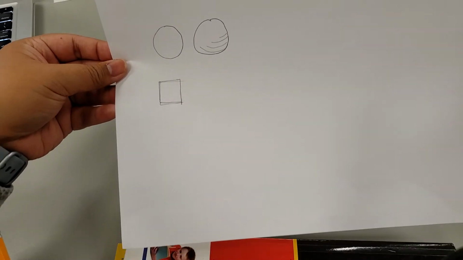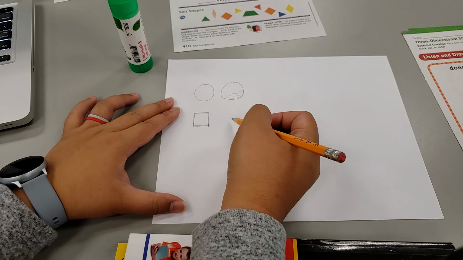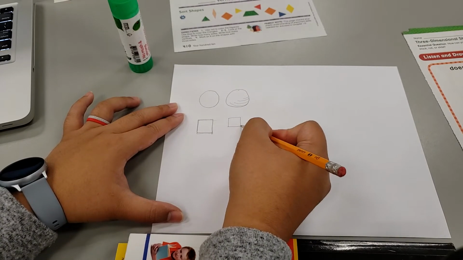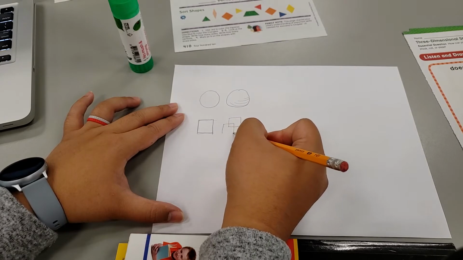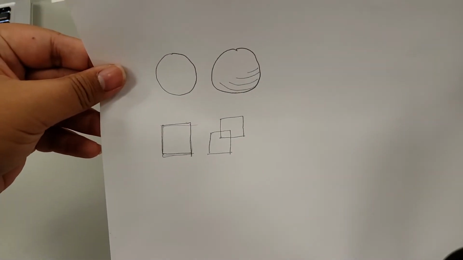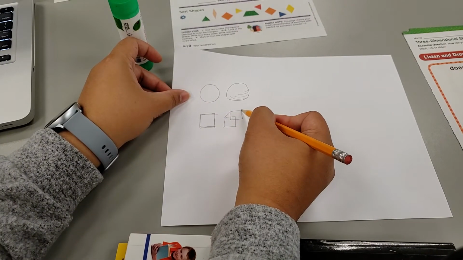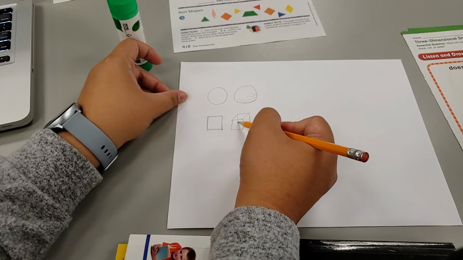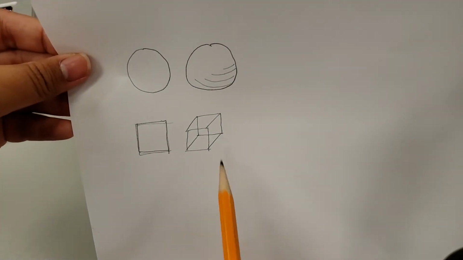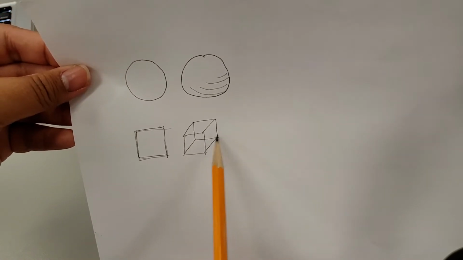This one might be a bit challenging, but keep practicing and you can do a great one. You'll need to do 2 squares that touch in the corner. Does everyone see that? After that, you can draw the lines to show it is not a flat shape. It is not a flat shape. It goes side to side, up and down, and front to back.